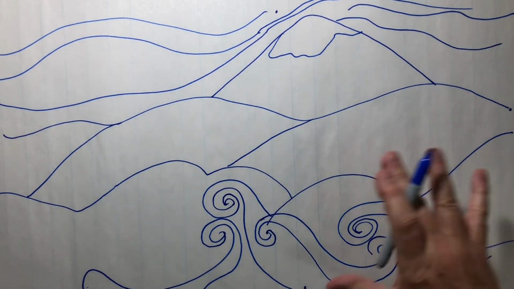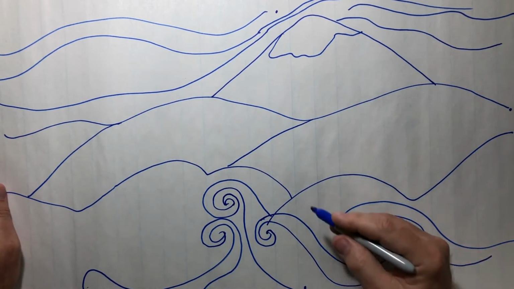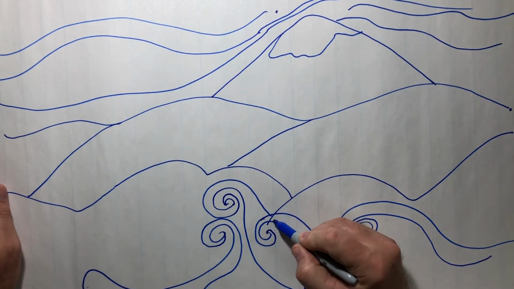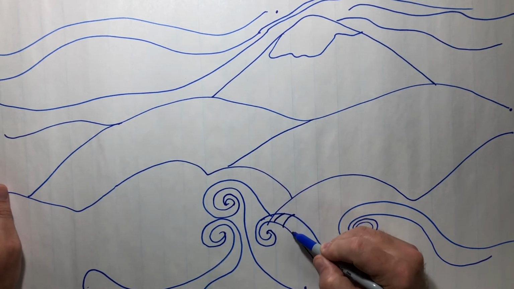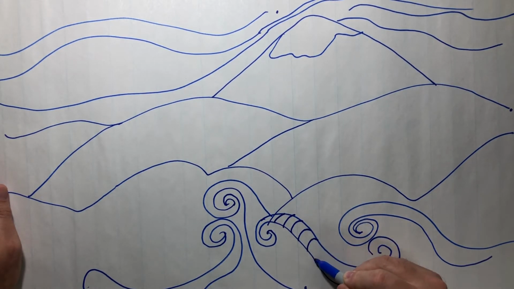So each one of these sections is going to have a different kind of line. So I think for this section down here, I'm going to put just contour lines like this to make this section look like it isn't flat.